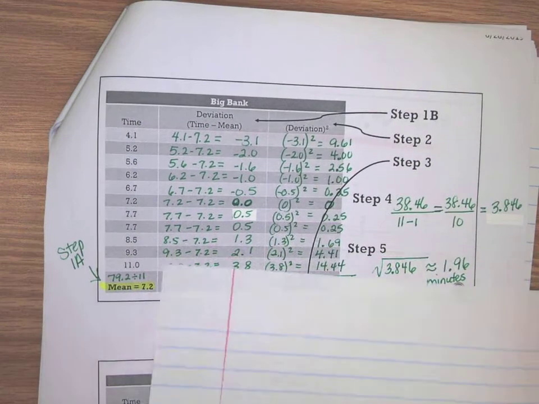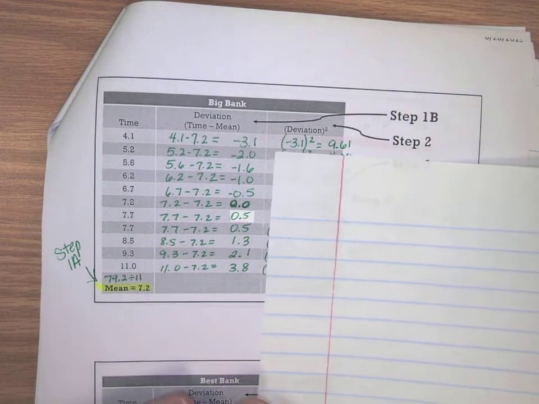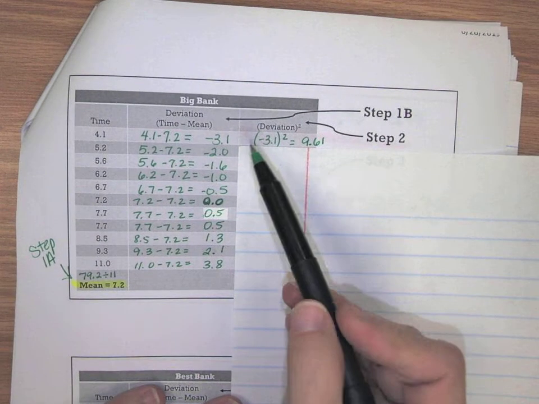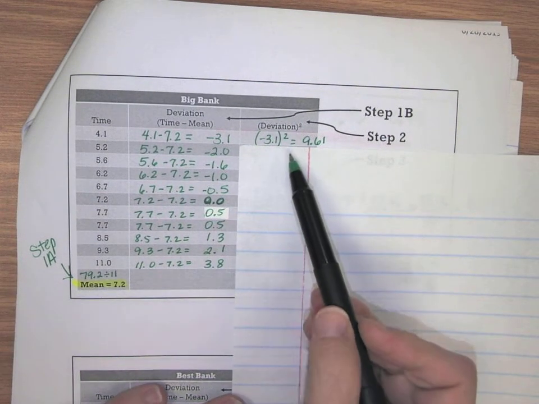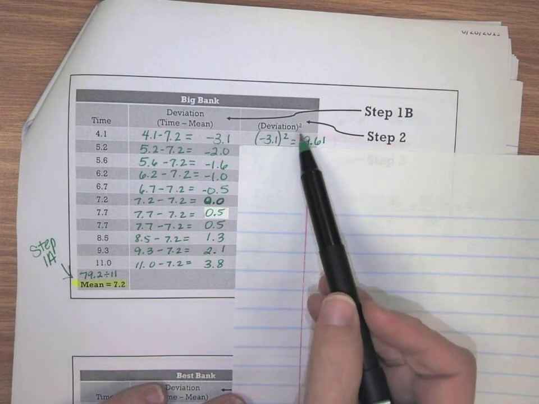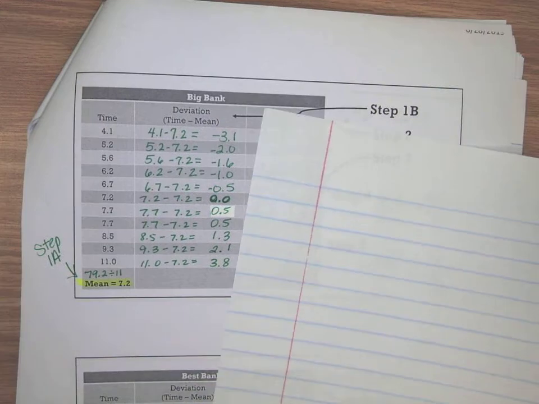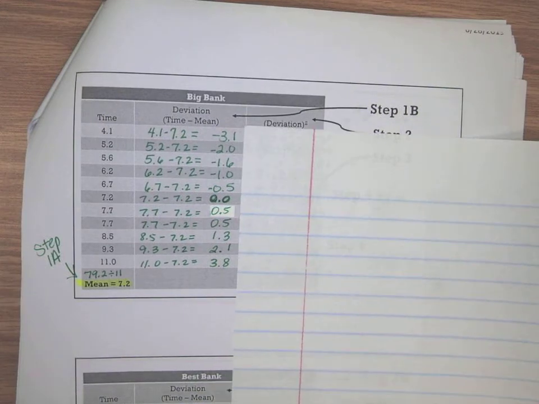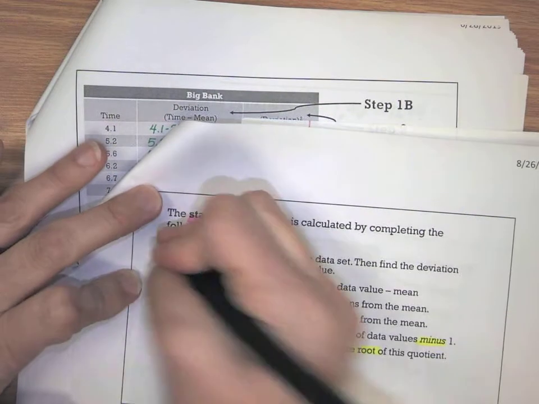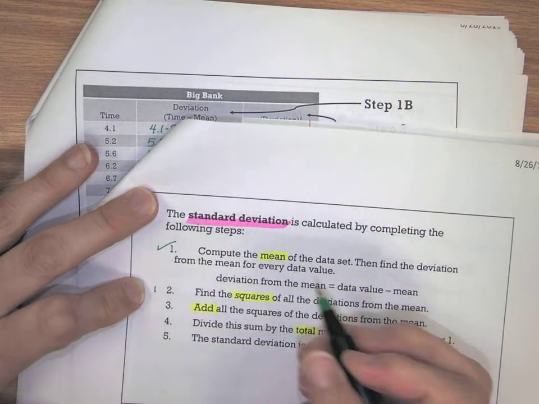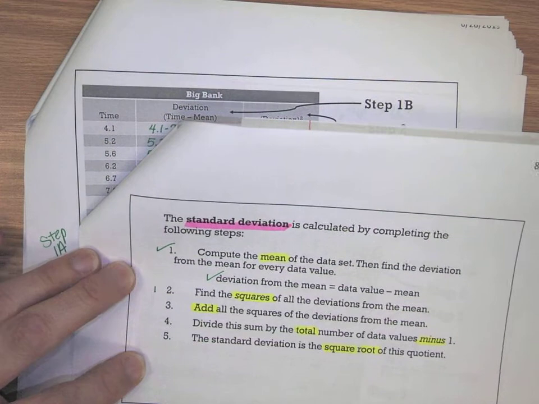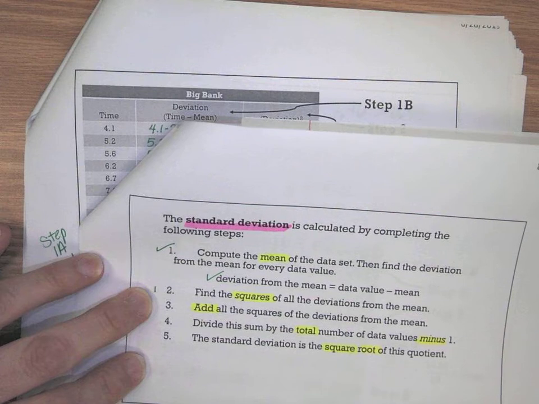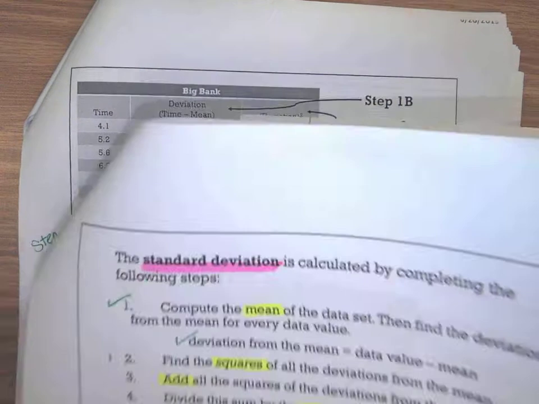Okay, now we're going to come over here to the last side of the table, the last little column. And so we have the deviation is going to be squared. If you go back to our checklist, I'll pull that back over here. So we already computed the mean. We already found the deviation from the mean. Now we're going into step 2, which is to find the squares of all the deviations.